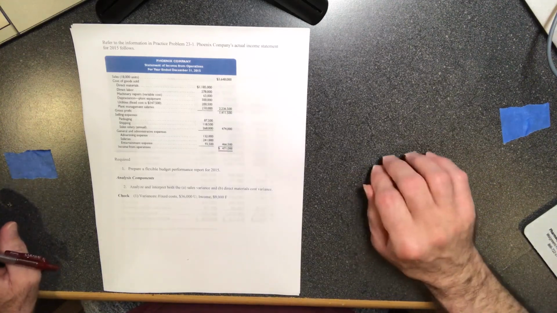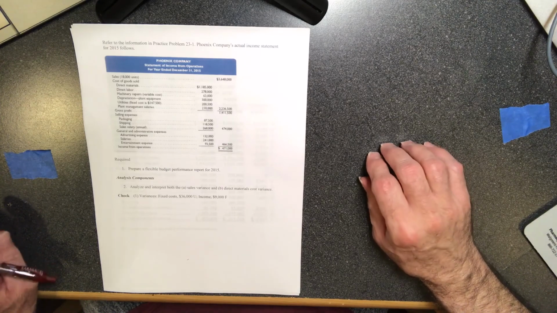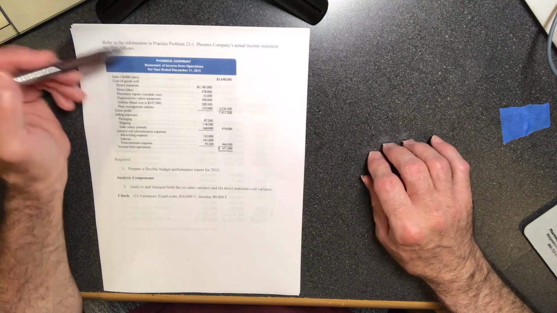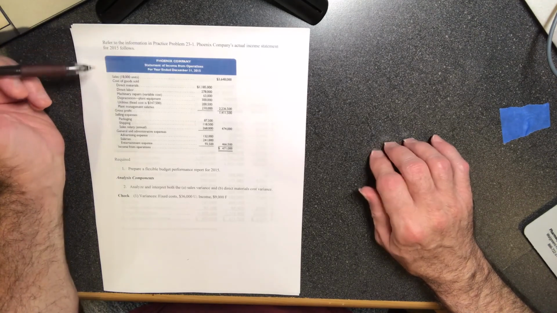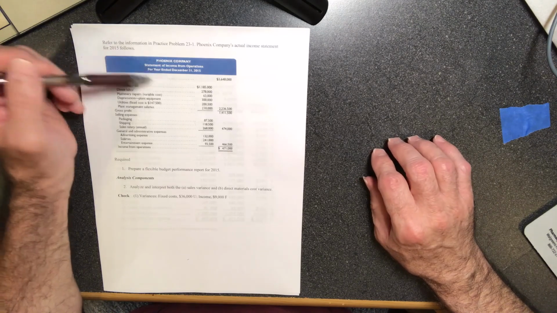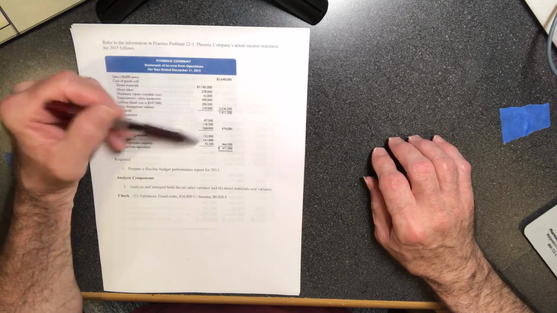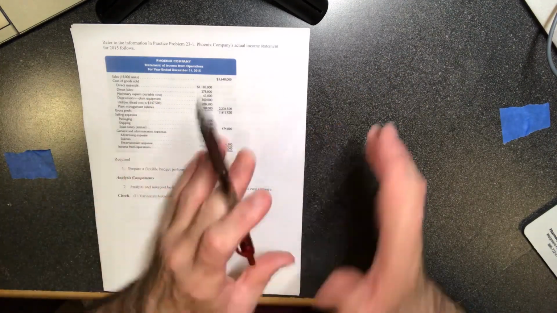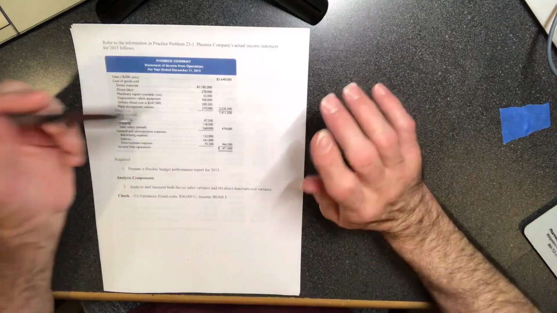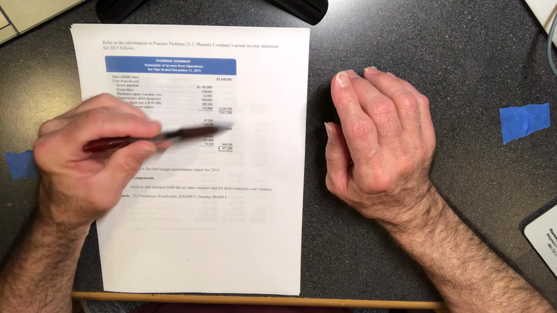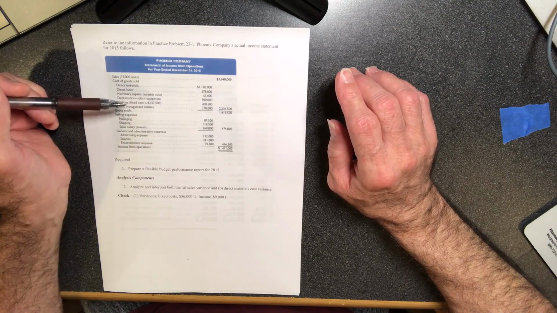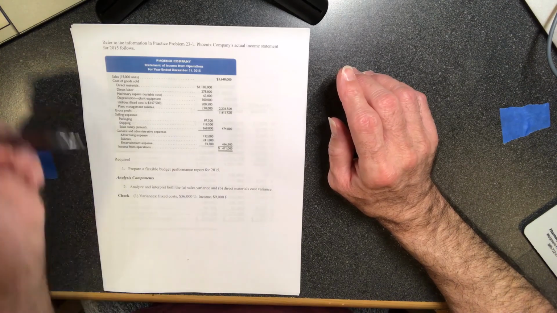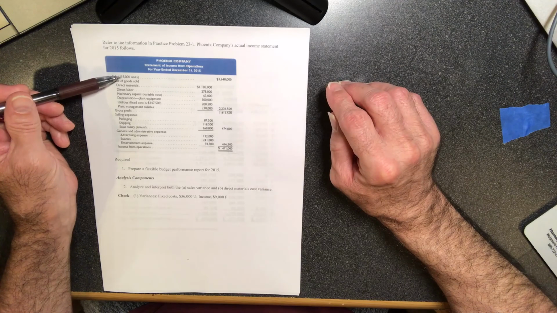We're going to do the next portion of this practice problem. It says to refer to the information from the original practice problem on Phoenix Company's actual income statement. And here's the actual income statement for 2015 as follows. Everything we had been doing up to this point, by the way, has been budget, so a flexible budget or a fixed budget. Now they've given the actual numbers to their income statement, and it says prepare a flexible budget performance report for 2015. Well, this one is for 18,000 units.